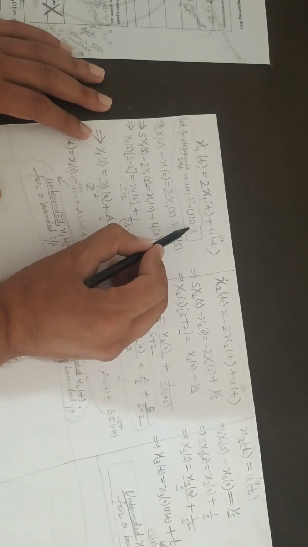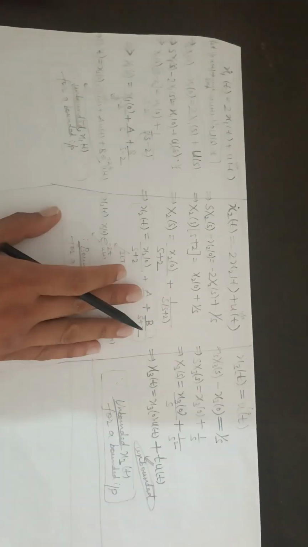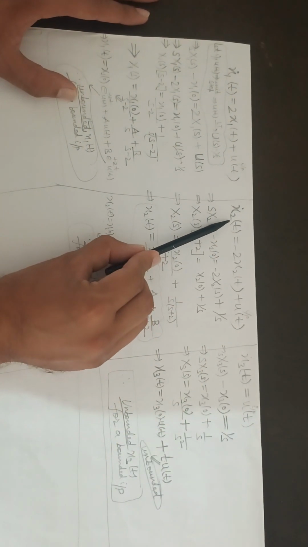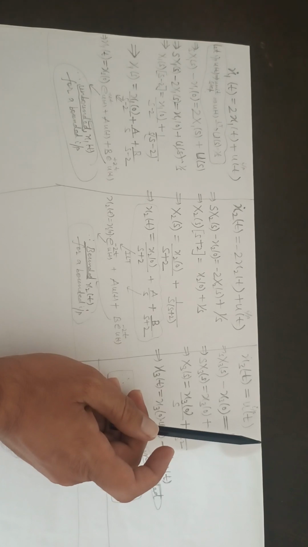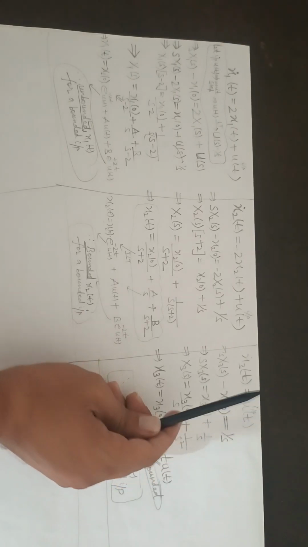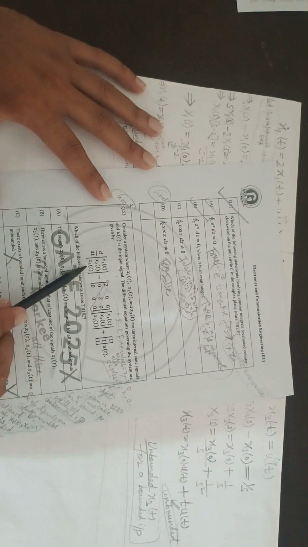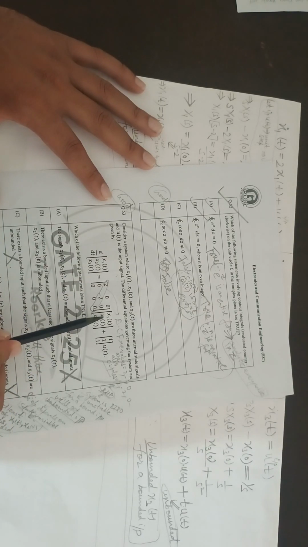The Laplace transform of u(t) will be U(s), which is 1 by s. So I have tried to convert all three differential equations into Laplace form. Here also it is x2 dot is equal to minus 2x2(t) plus u(t), and x3 dot is equal to only u(t). So you can see that x3 dot is equal to only u(t), because all three are 0, and x2 dot is equal to minus 2x2 plus u(t).